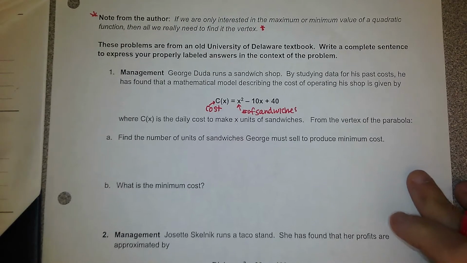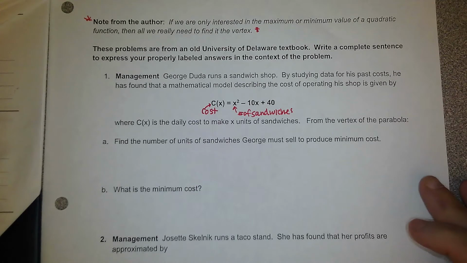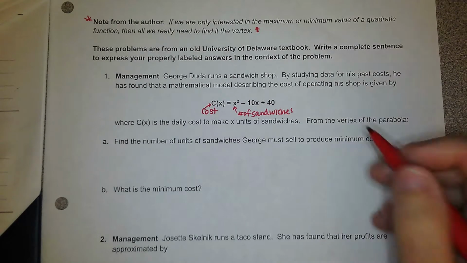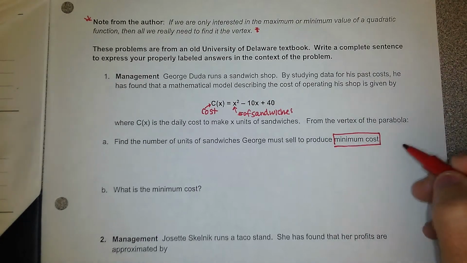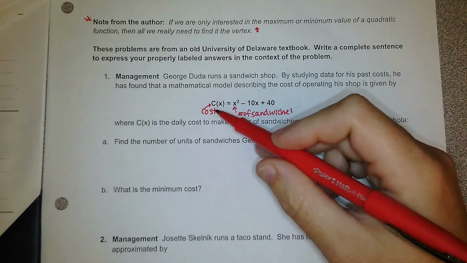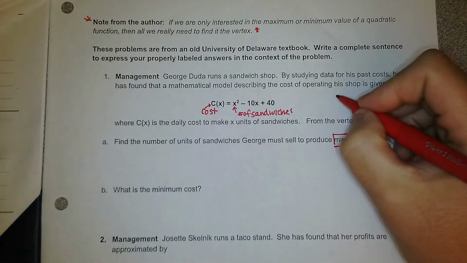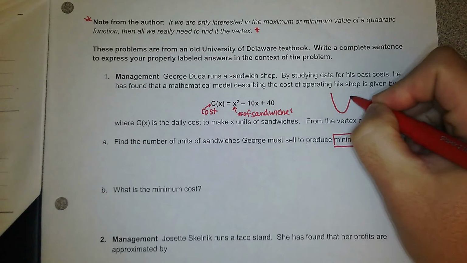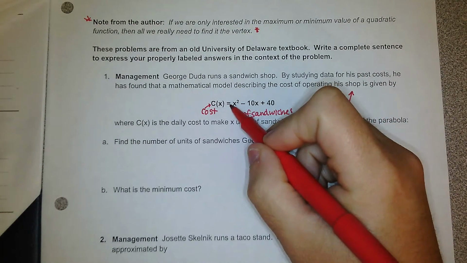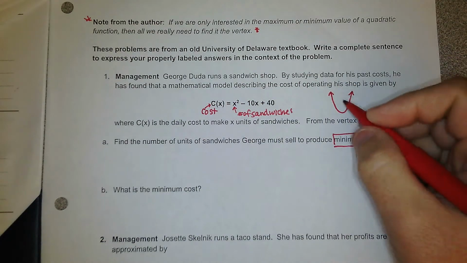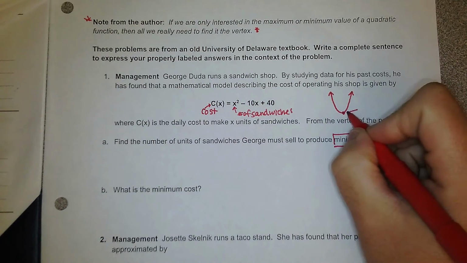It says, from the vertex of the parabola, find the number of units of sandwiches George must sell to produce a minimum cost. So the key thing here is minimum. Looking at the format of this quadratic, I know it's going to open up because your a value is positive. The opening goes to the top, which means the minimum is the vertex.